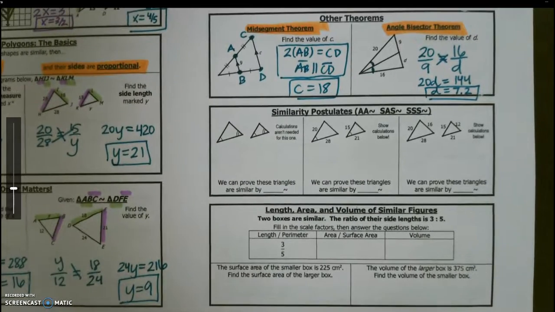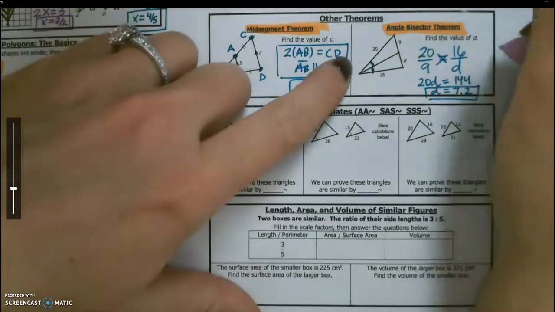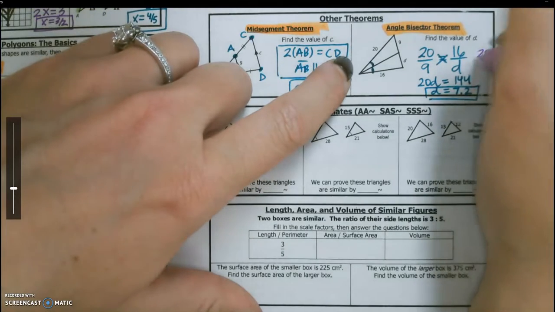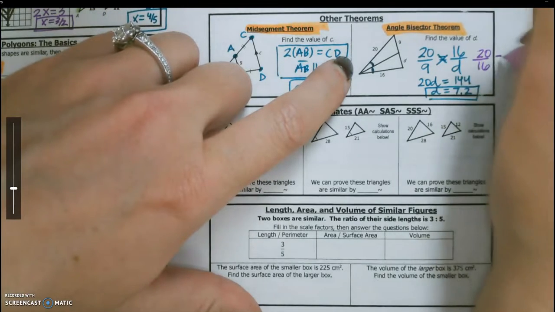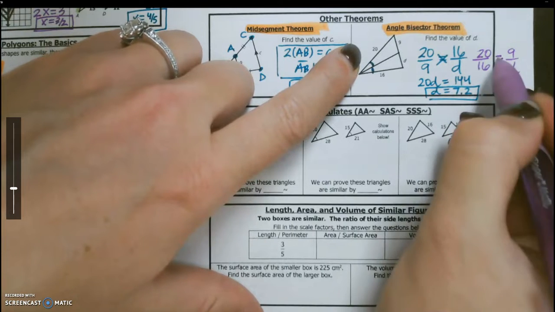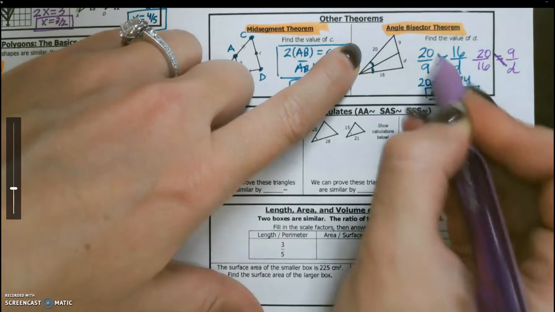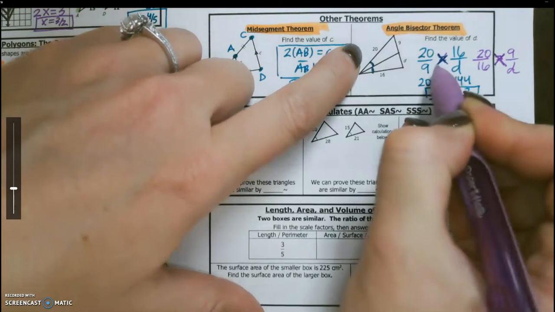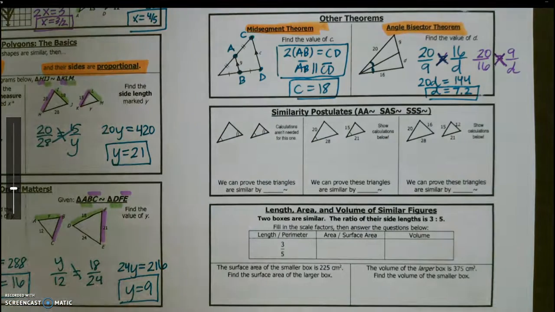Yes, ma'am. Did you do 20 over 16 and 9 over D? Yeah, so another option that we're hearing, if you did 20 over 16, then that would be 9 over D. Notice in both of these cases, it's 20 times D, and it's still 9 times 16. So I agree with that. That's a valid order.